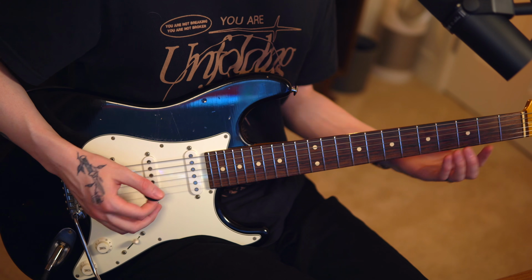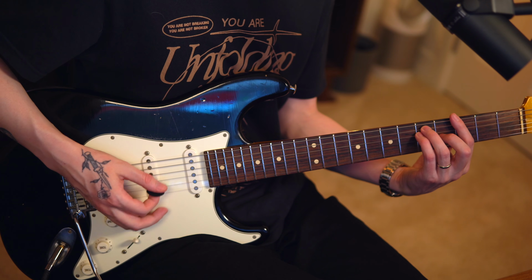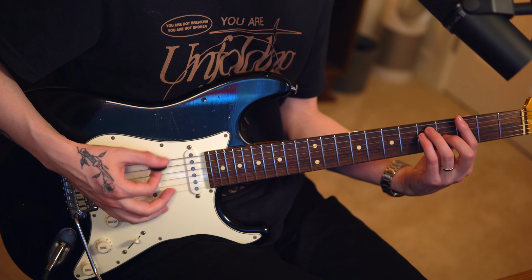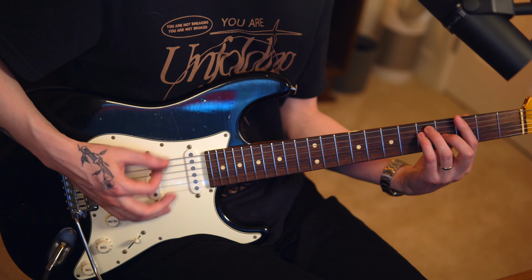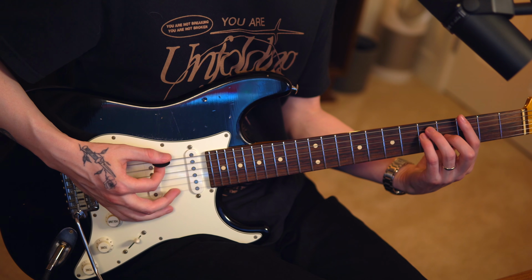Pretty simple, right? And then hi-hat can kind of be a few different things. It can be just playing the chord a little lighter. It can also be muting the strings. Something like that. It doesn't really matter. It's totally up to you.